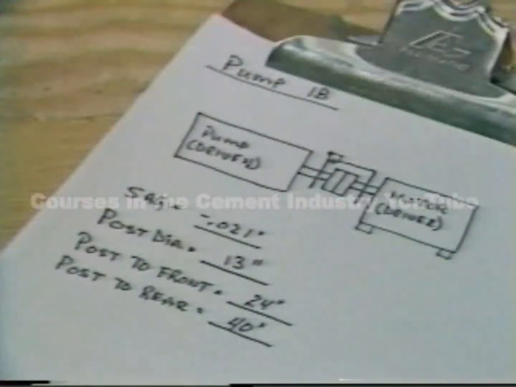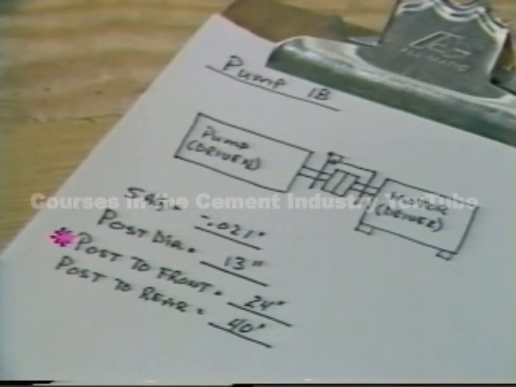You can see them on the data sheet, right below the sag of 21 thousandths, which was recorded earlier. First, he recorded the diameter of the circle scribed by the post. Then the distance from the post to the motor front feet and to the motor rear feet.